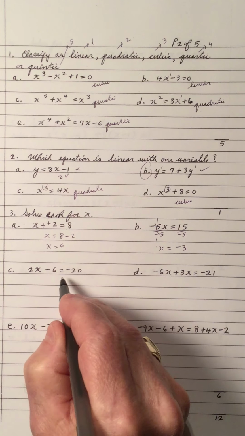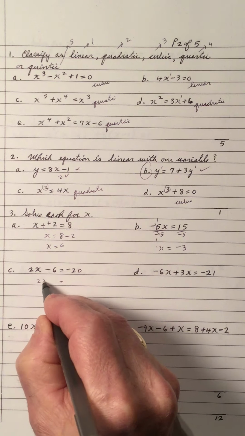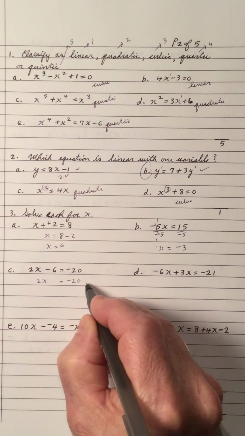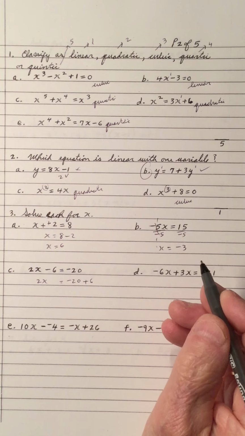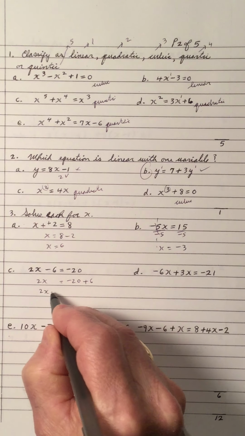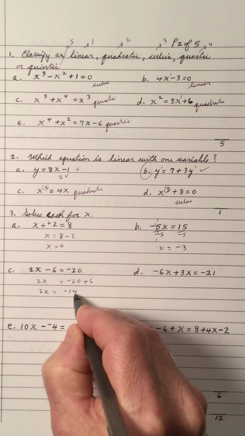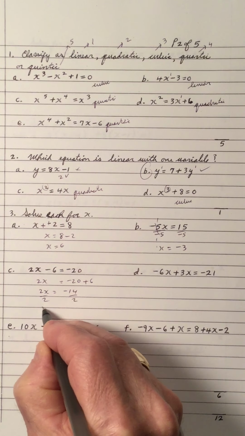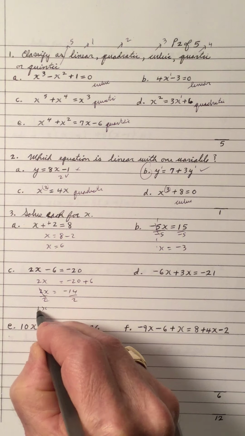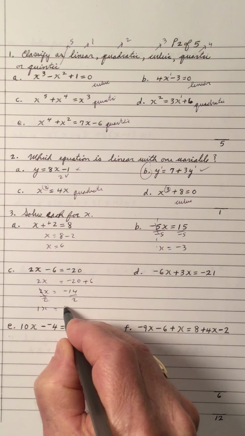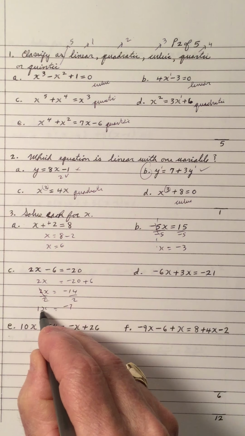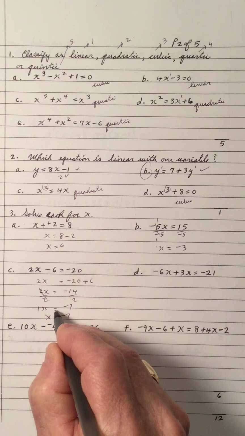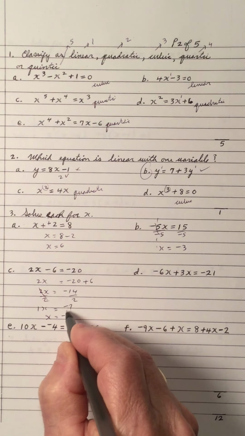C, remember the x's go on the left, so the 2x stays there, and the minus 6, or subtract 6, becomes a plus 6 on the right side. We simplify and get a negative 14 when we add those two, and then we divide by 2. Again, the 2's cancel out to give me a 1, 1x, and that gives me a negative 7. So 1x, you won't see that around too often, so it's just x equals negative 7.